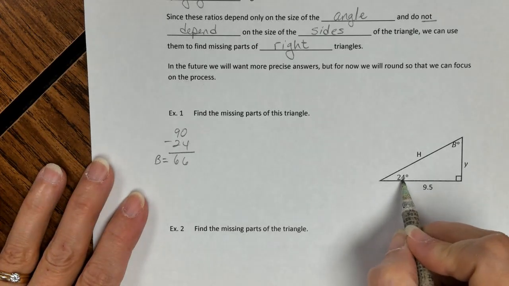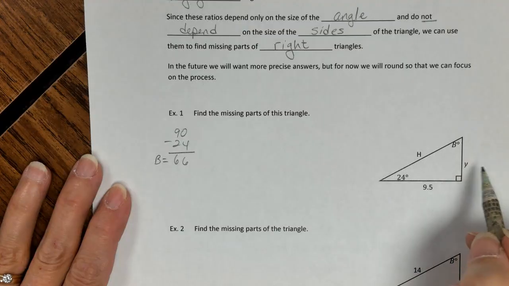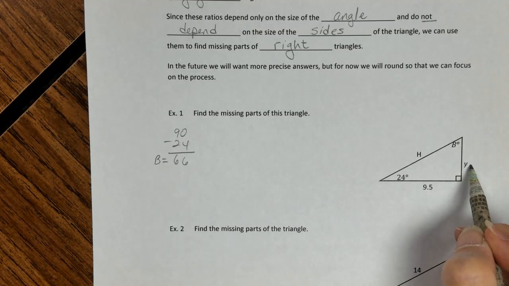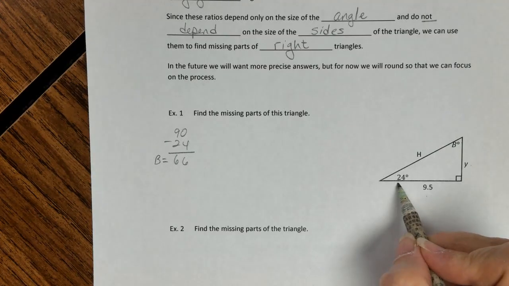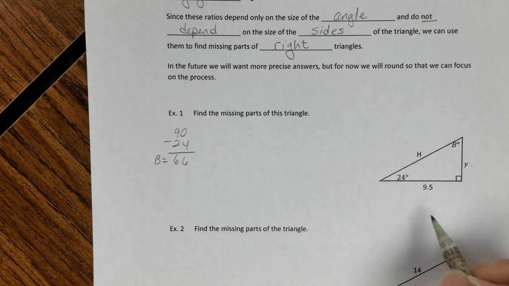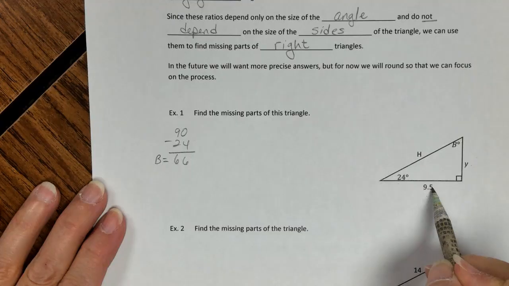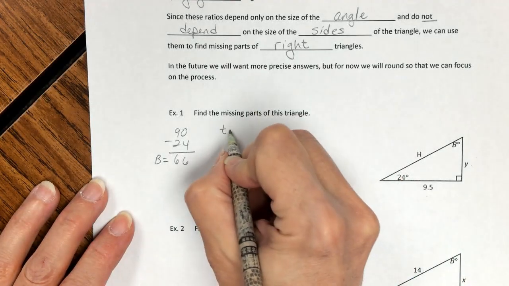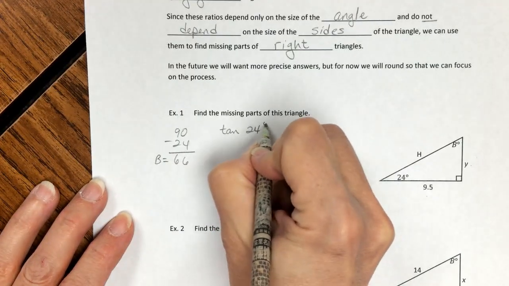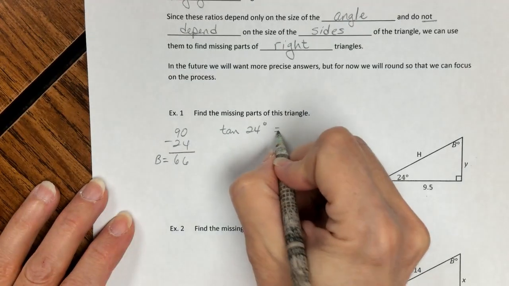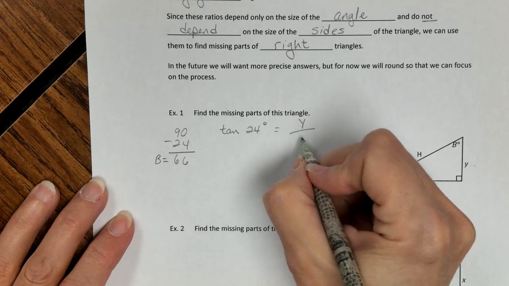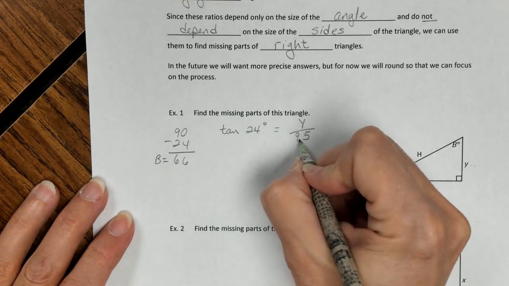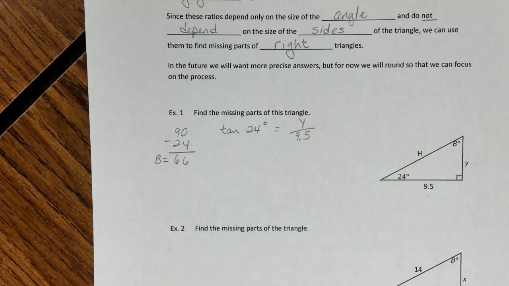Anyway, so if I'm going to use this angle, and I'm looking for Y, which is the opposite side, and I have 9.5 here, which is adjacent to this angle, because it's next to it and not the hypotenuse. Opposite over adjacent is tangent. So the tangent of 24 degrees is the opposite, which is Y, over adjacent, which is 9.5. Now this is just an equation I need to solve.